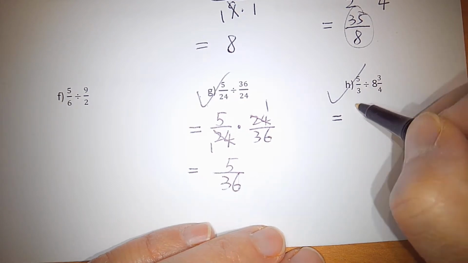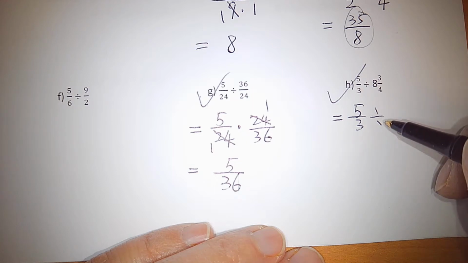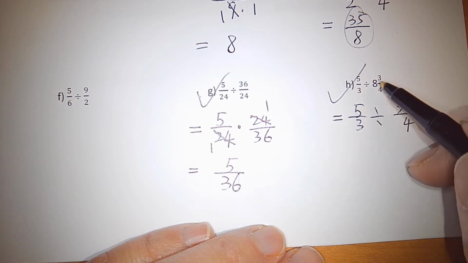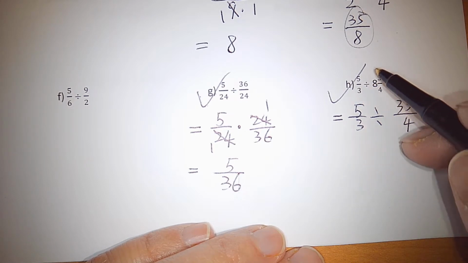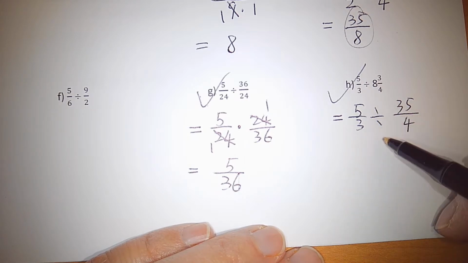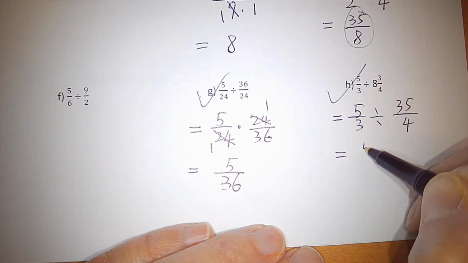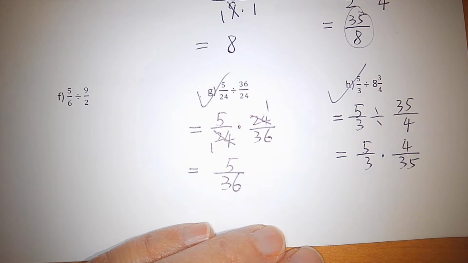So it's 5 over 3, then multiplied by 35 over 4. But then you have divided by, right? 35 over 4. Yeah. Because first, this is not in a fraction way, it's a mixed number, so we have to rewrite it as 35 out of 4, right? However, for division, we have to change it to a multiplication, right? Then, 5 out of 3 times what? 4 out of 35, right?